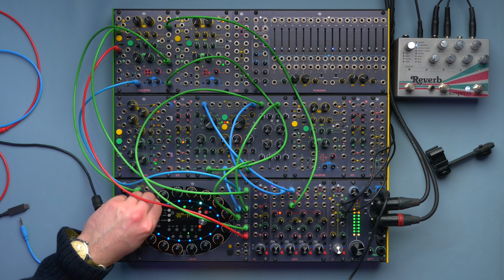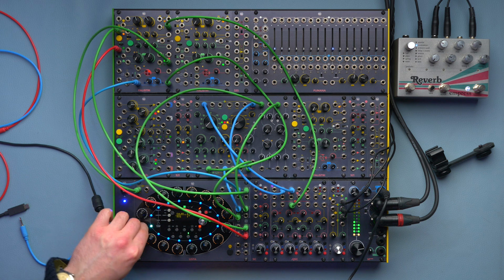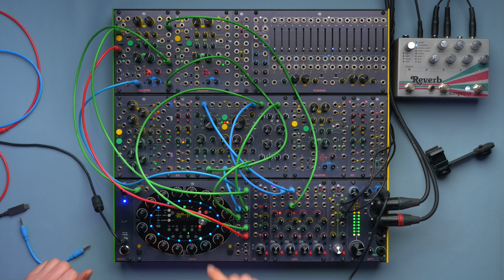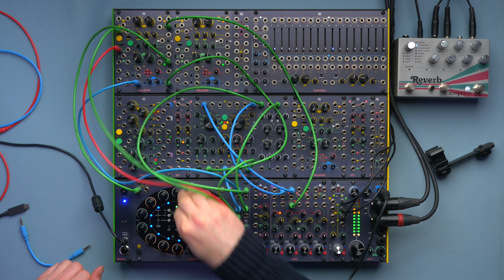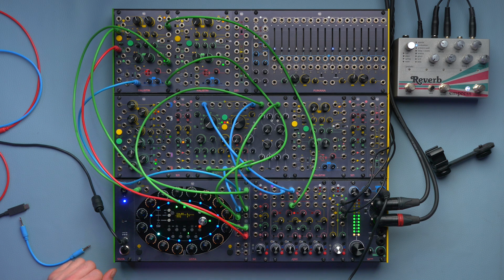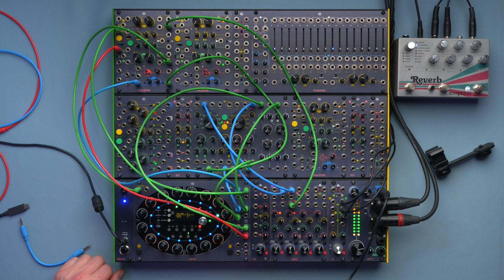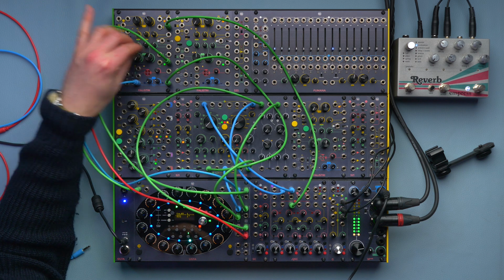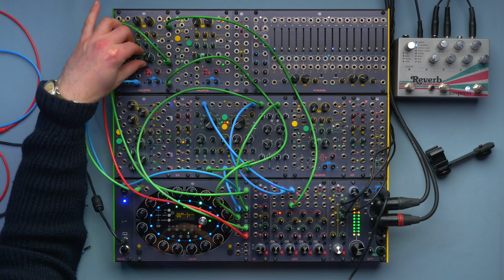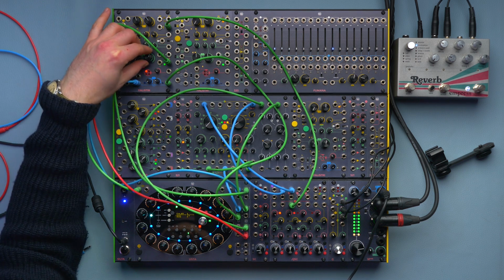And create some patterns. Perhaps like on an offbeat. And I might even explore different durations.